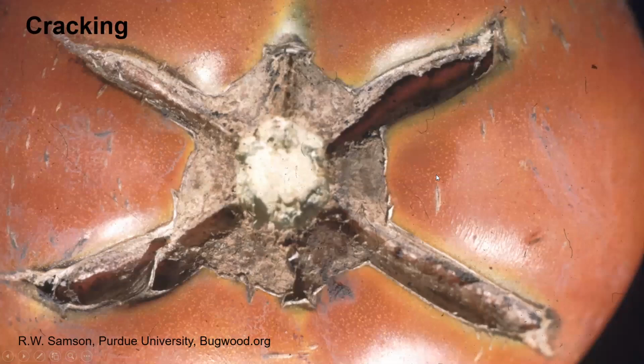Cracking. This often happens whenever there is a fluctuation in moisture uptake into your plants. You want to try to make sure that you keep a steady moisture level, and that will help to keep them from cracking.